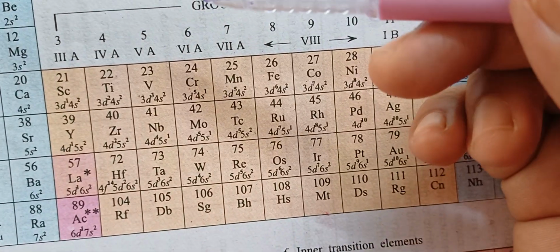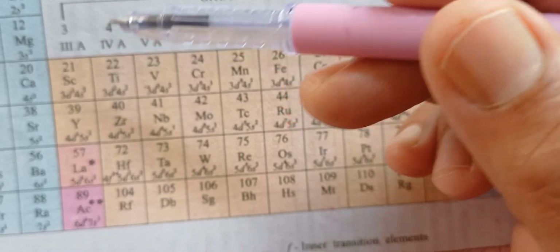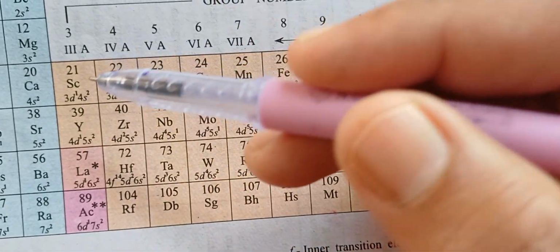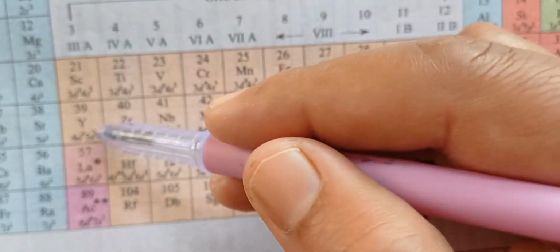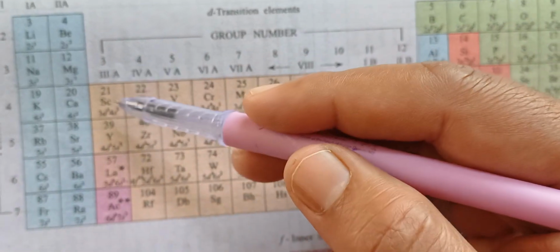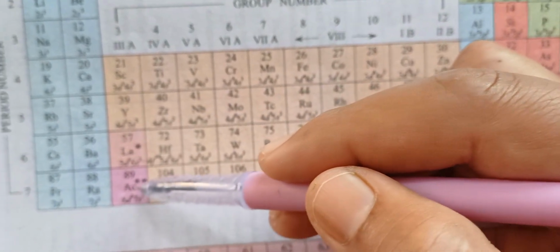Now, I already told you, don't follow any cheat codes or anything unnecessary like that. Just remember group-wise. If you check group-wise, that will be easy. Now, scandium, yttrium, lanthanum, actinium.